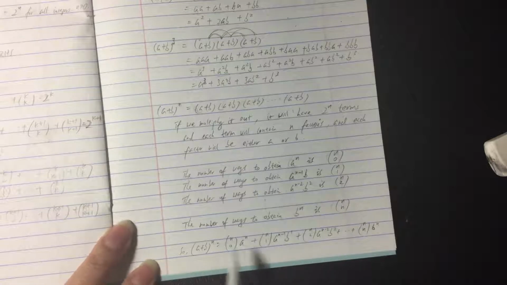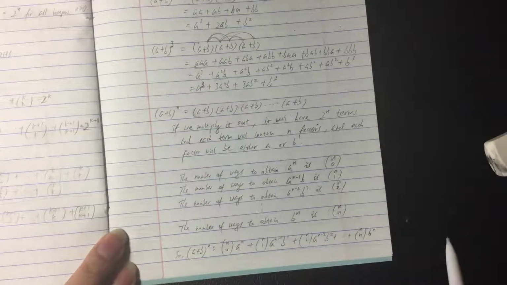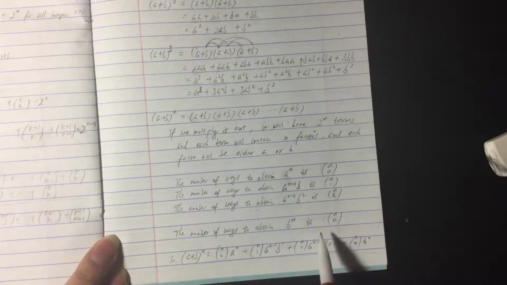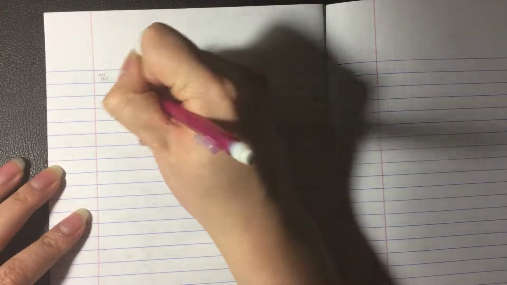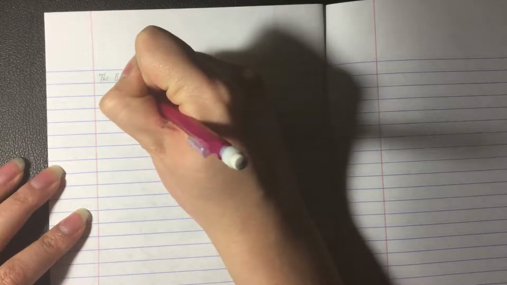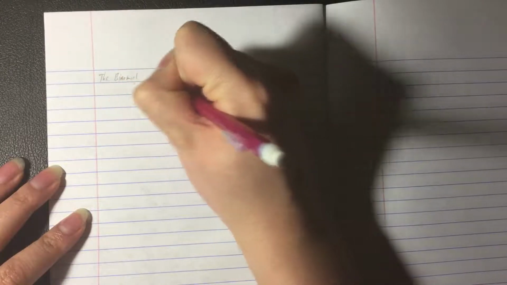So that's the expansion of a plus b to the power n. Can we prove it? This theorem is called the Binomial Theorem.